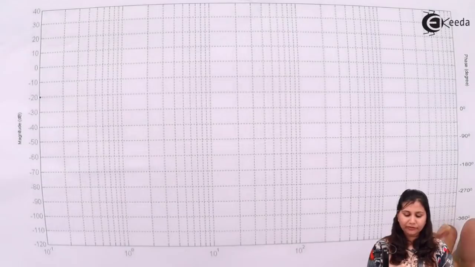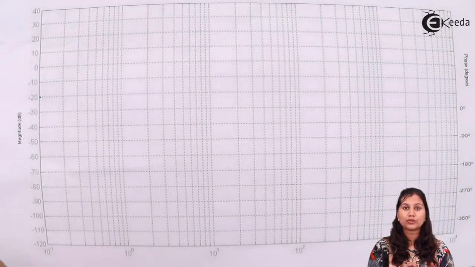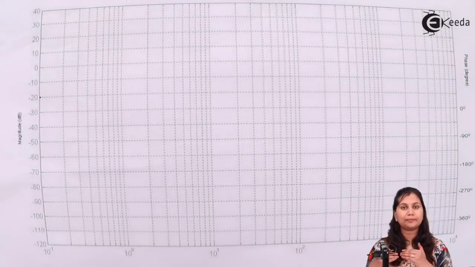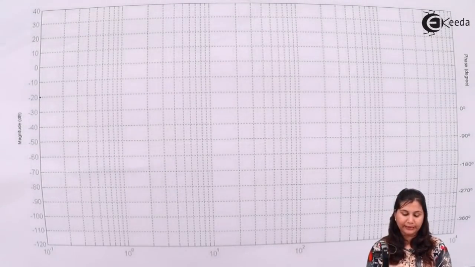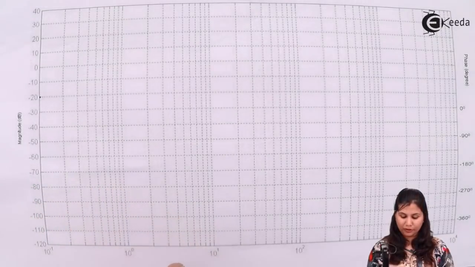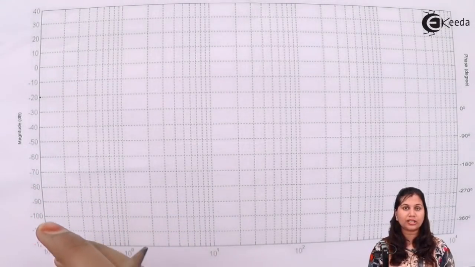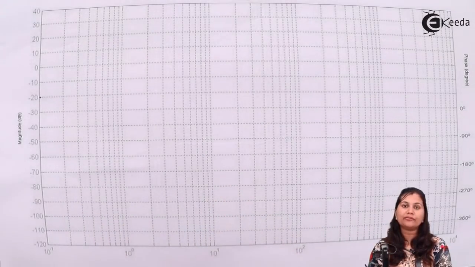You have seen that the slope in the magnitude plot is shown as dB per decade. This per decade term is used because in a semi-log graph the factors are changing in powers of 10.